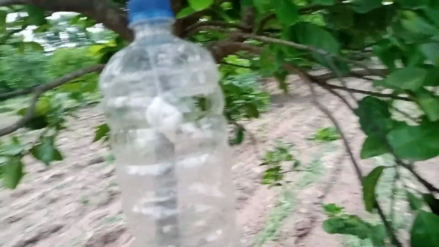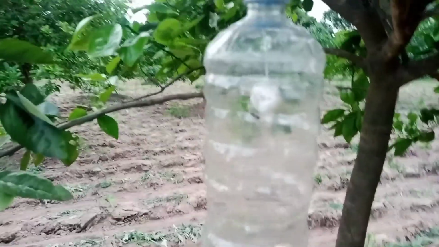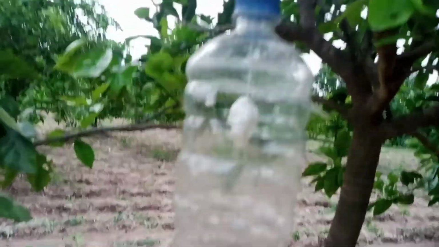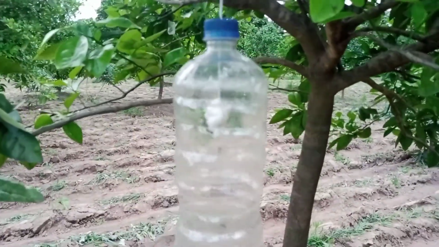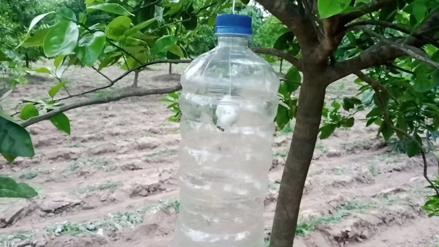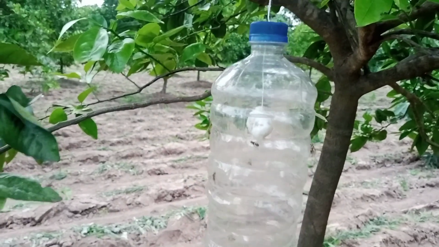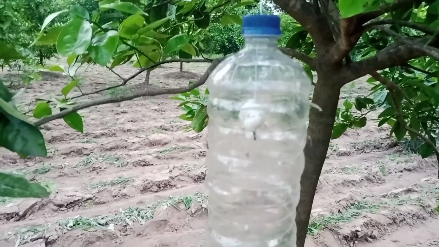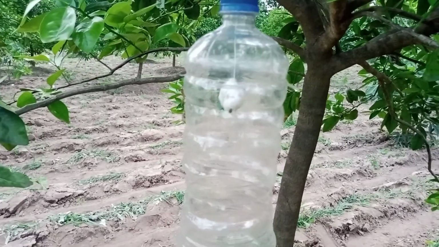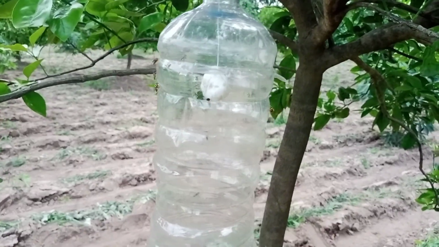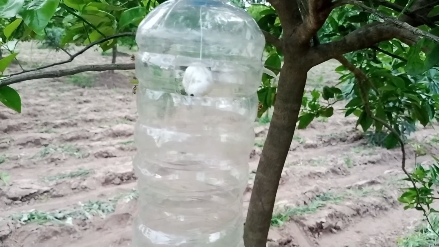But as the scent on the sides of the bottle reduces, then they'll be going straight inside into that cotton ball. Let's see that. Is it going in? Yes, we got one inside.